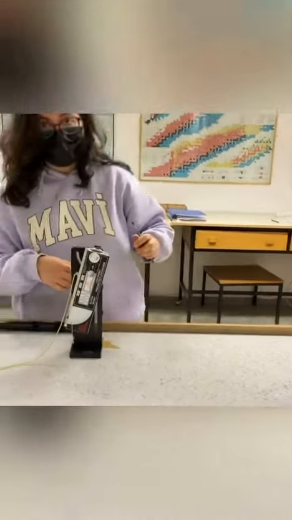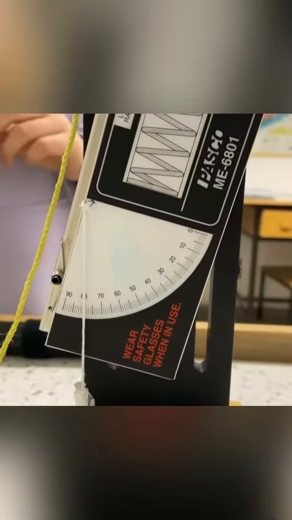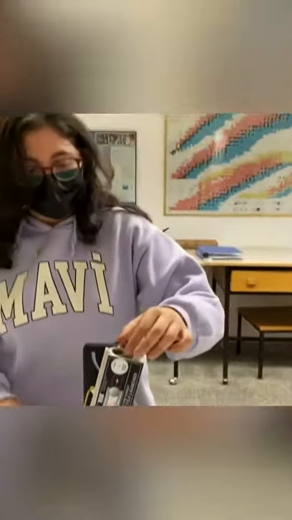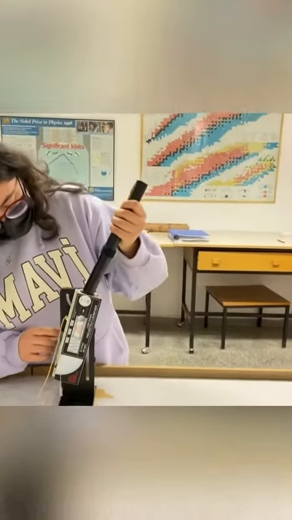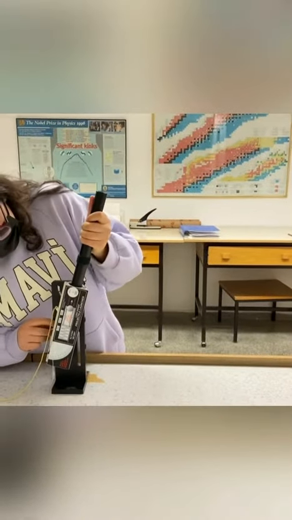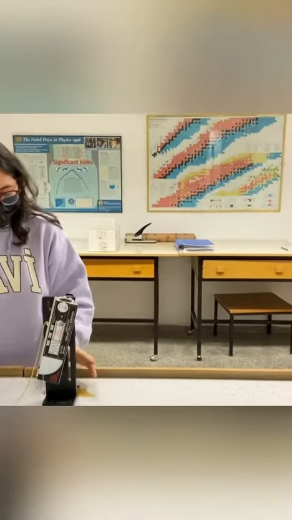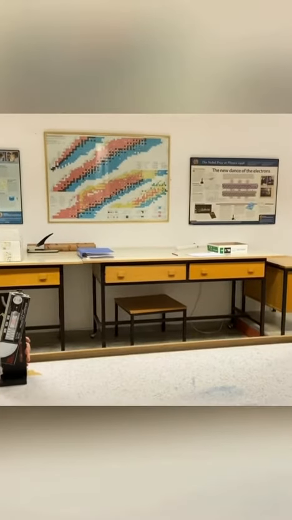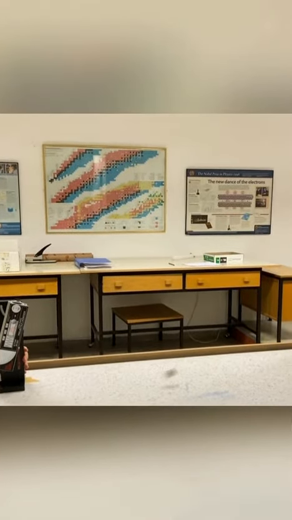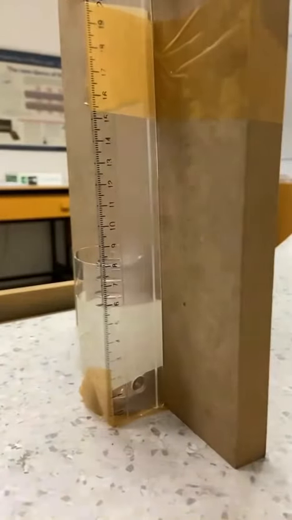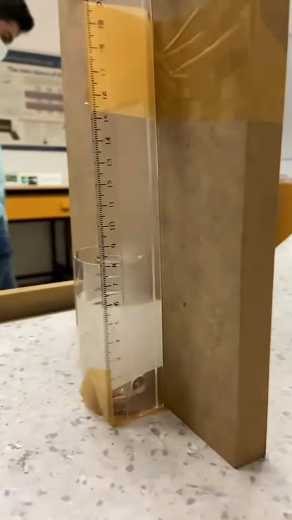Here, as you can see, I start my experiment. I set the launcher to 80 degrees and to short range. Then I placed the ball inside the launcher and pulled the rope. As you can see in slow motion, the compression of the spring is 1.2 centimeters.